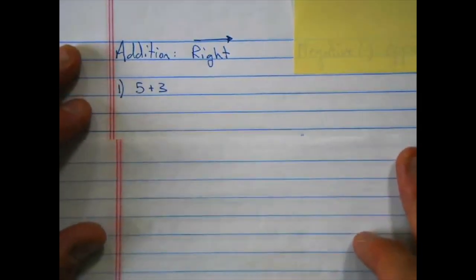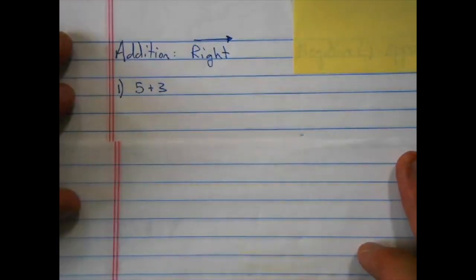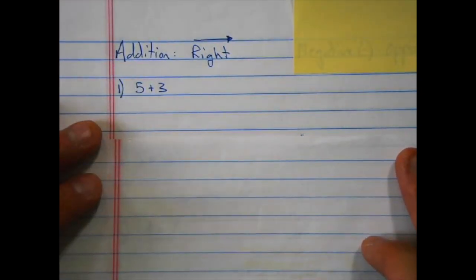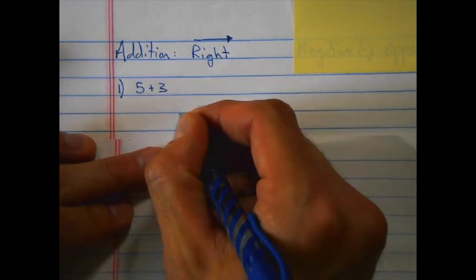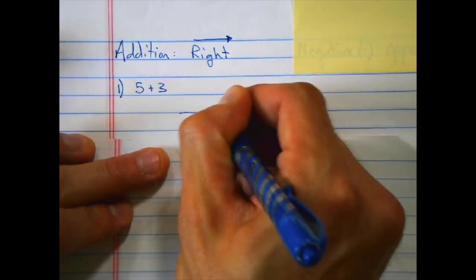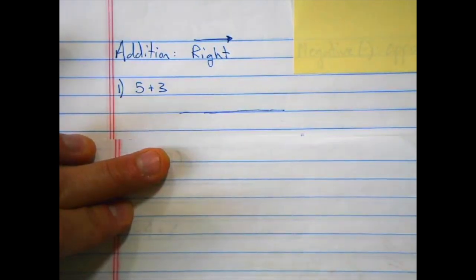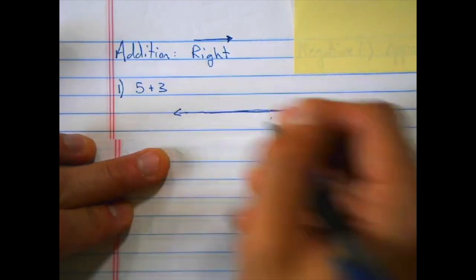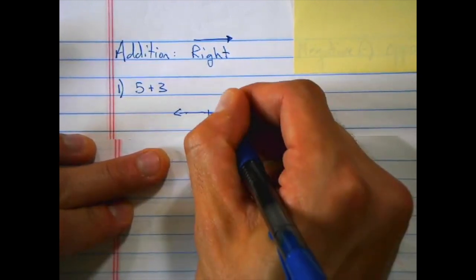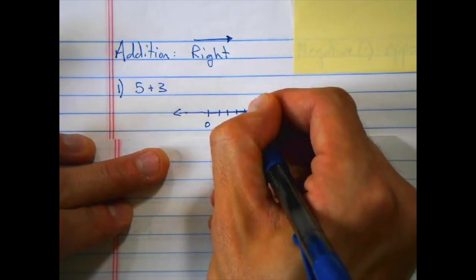Okay, so if we put our like 2nd grade brains on, we wanted to solve this addition, 5 plus 3, we could show that very simply on a number line. Let's draw a quick number line, maybe with a pen that works. There we go. I'm going to put 0 on my number line, and then I'm going to make some equally spaced tick marks.